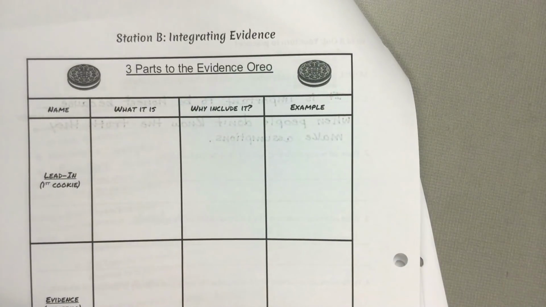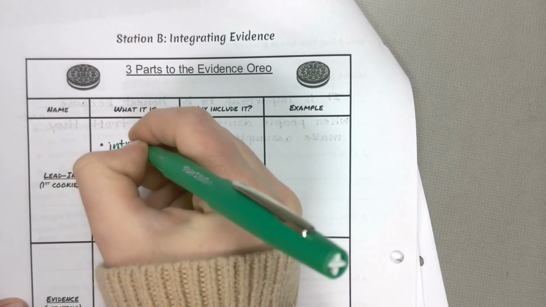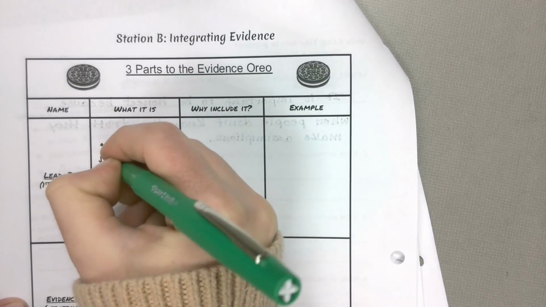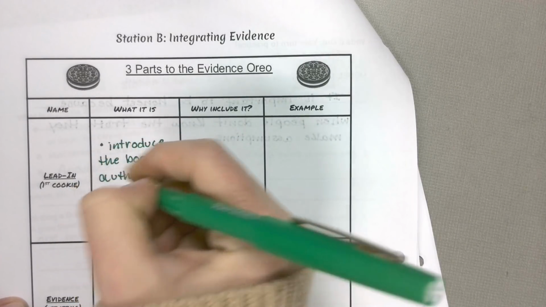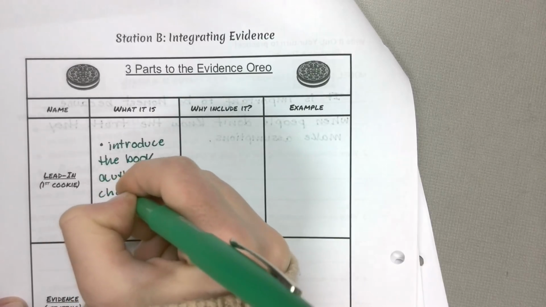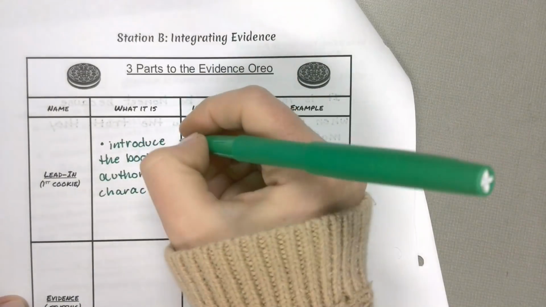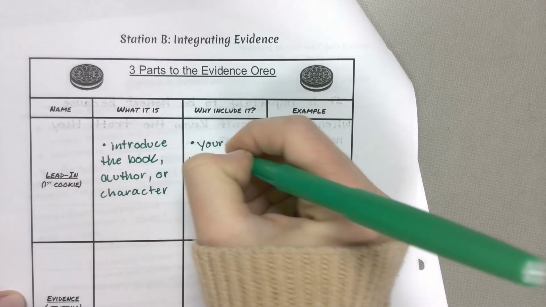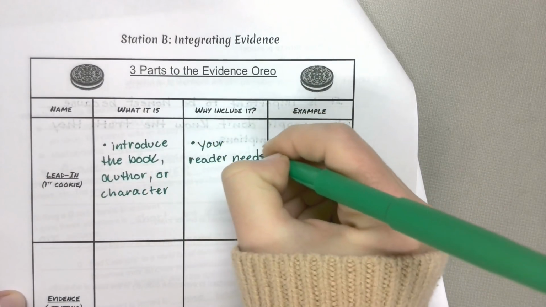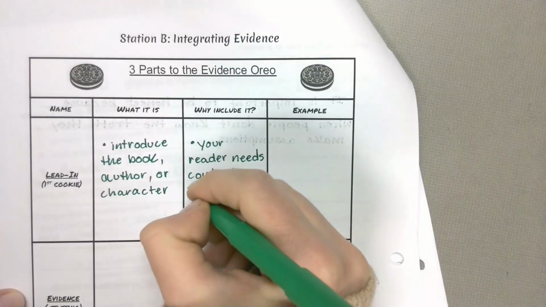We're going to go over these notes, and as I write, follow along with me. So what is a lead-in? Well, a lead-in is where you introduce the book, author, or character. Why do we include a lead-in? Well, your reader can't read your mind. Your reader needs context to understand your evidence.